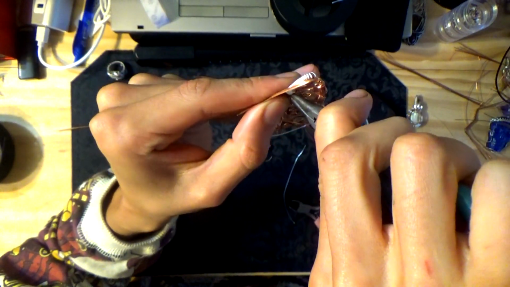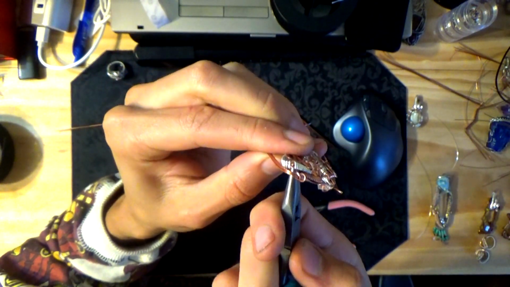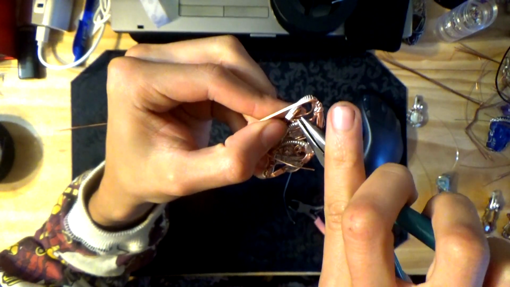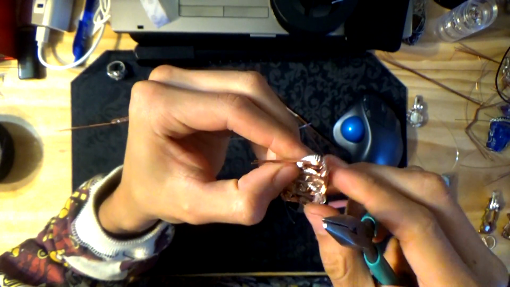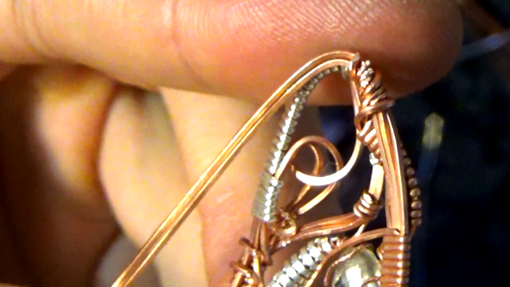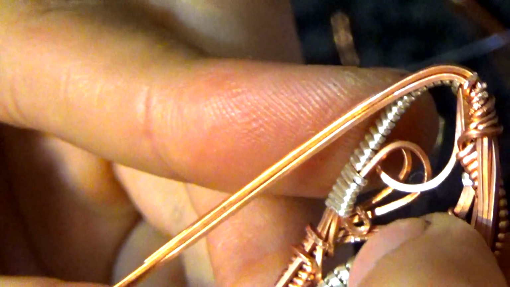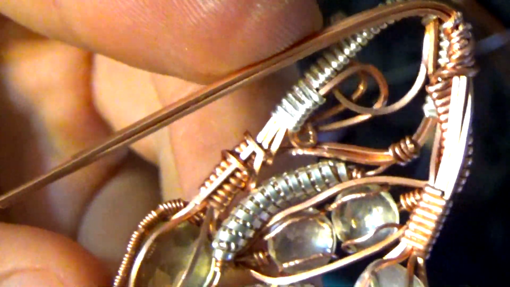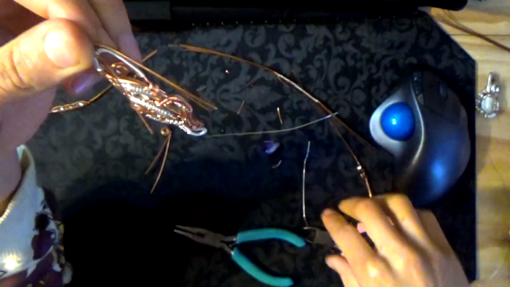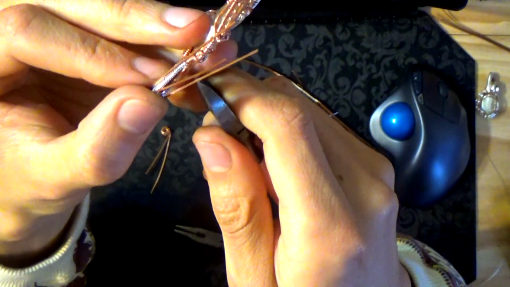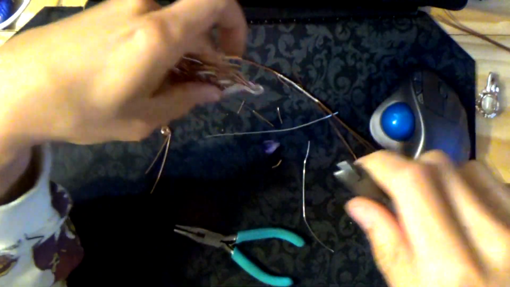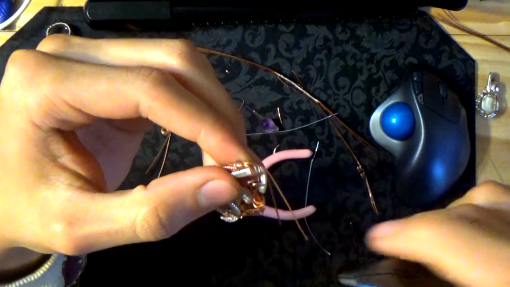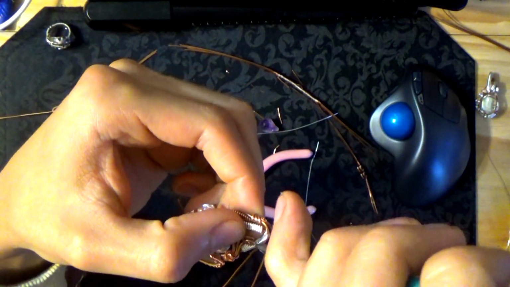but we're just going to do the classic loop into itself. I'll zoom in on it for you guys. Classic loop ending into itself onto the inside so that there is no scratching or scraping. Now I'm just going to clip these short because I want to just simply finish this piece.